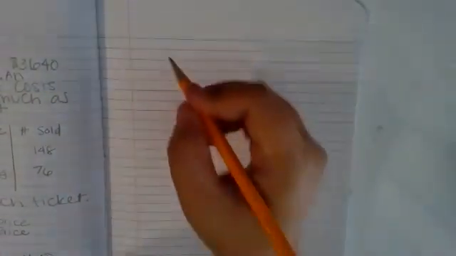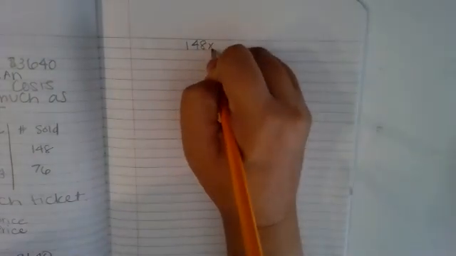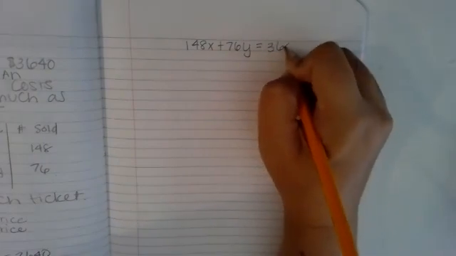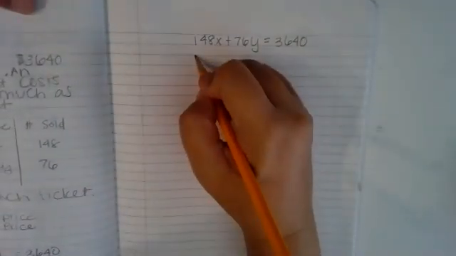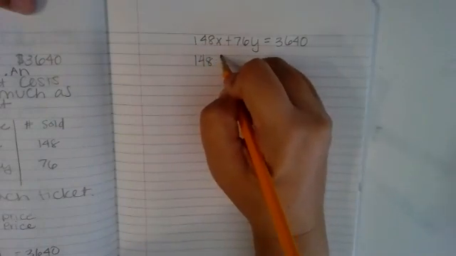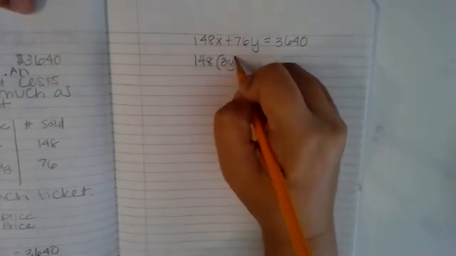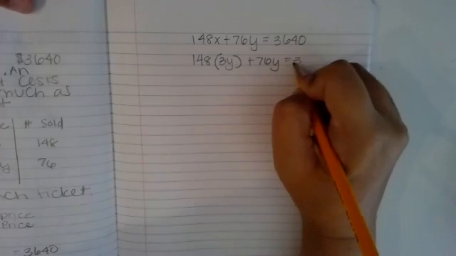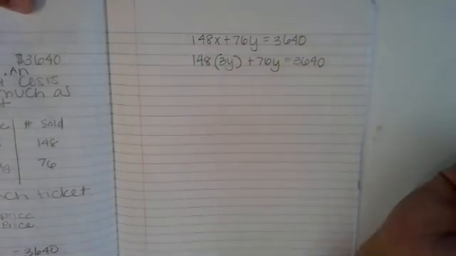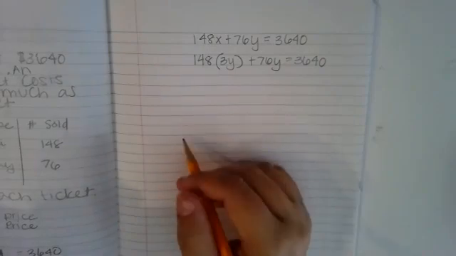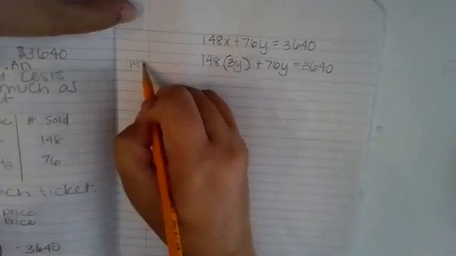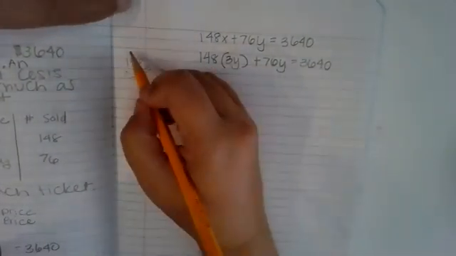So I've run out of room. Feel free to continue on the same page. I have 148x plus 76y is equal to 3,640. I have 148 substituting my x, which is equal to 3y, plus 76y equals 3,640. Now, this is the stuff that you guys try to do in your head and you show zero work for, which is not okay. So come over to the side, show me some scratch work, please.